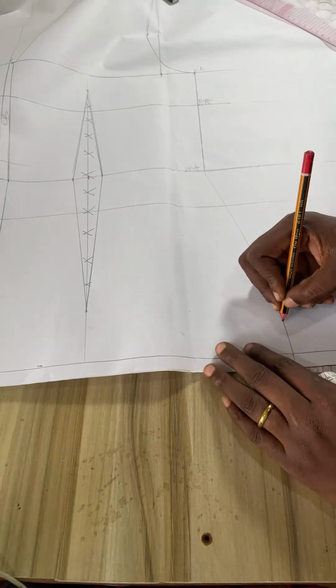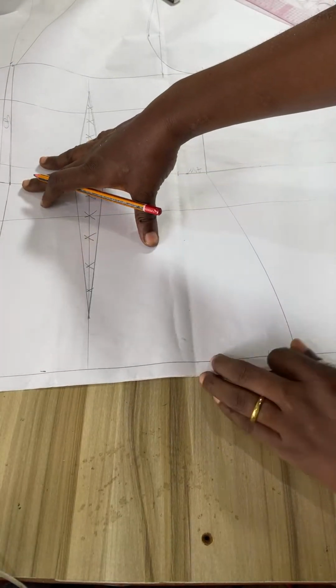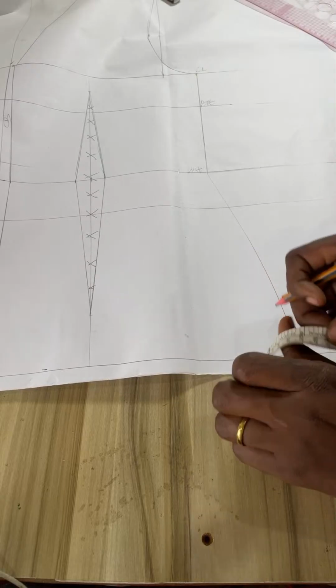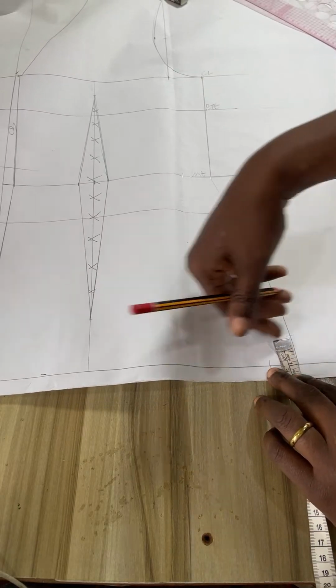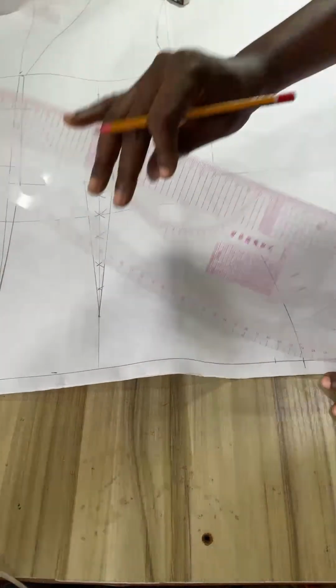Now on the side line, you come down right here by 1 inch, come up by 1 inch, and then you connect it back here.